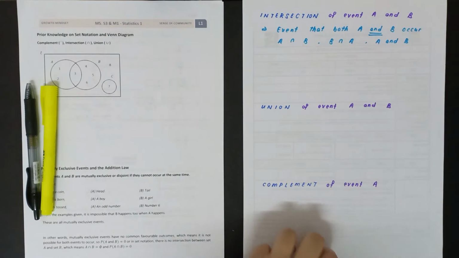Okay, so how do we understand this? Let's take an example.